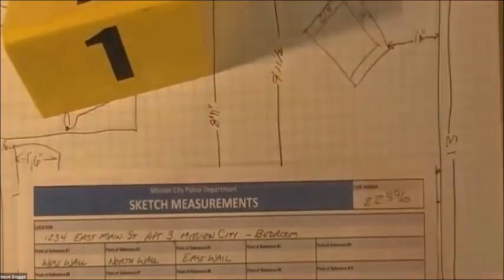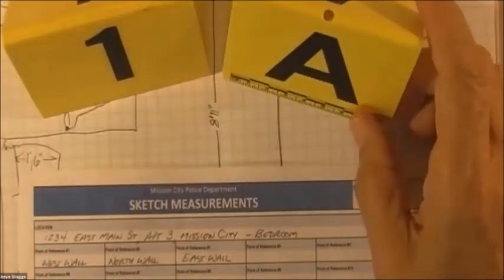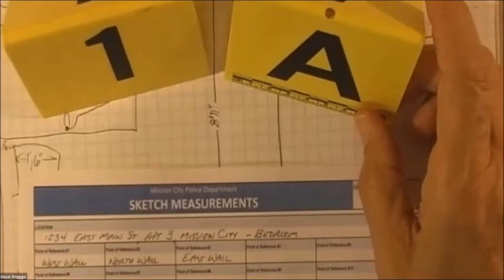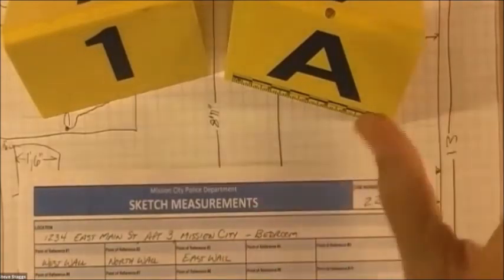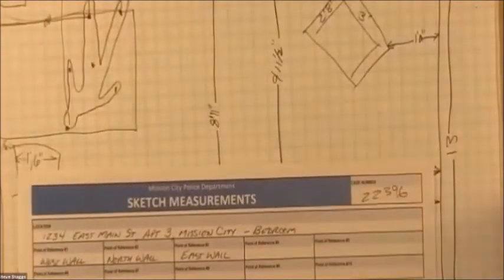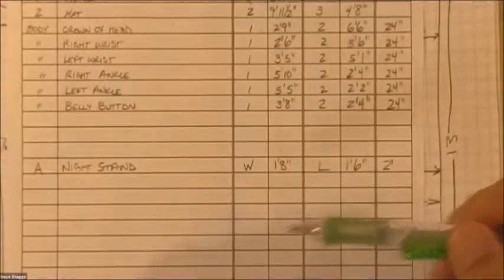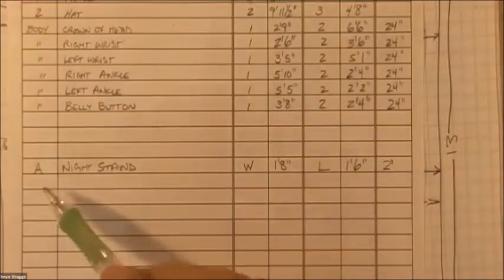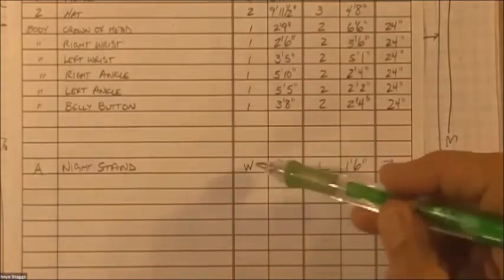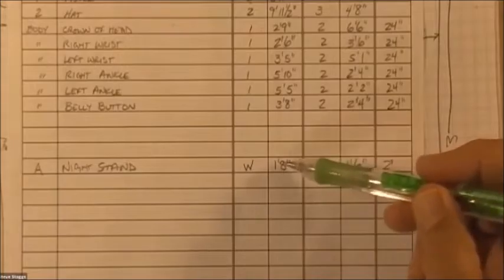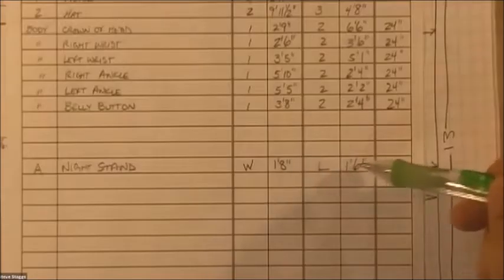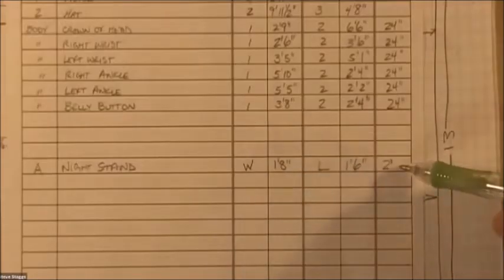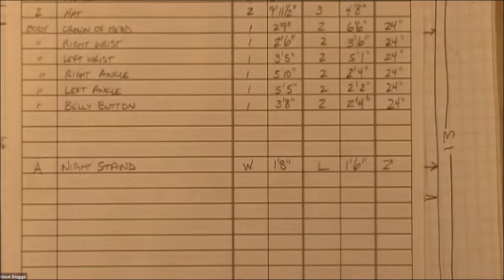So now that holds true for everything except blood stain. When you get to blood stain pattern analysis, they use letters and numbers in a completely different way. So this is for regular evidence. Okay, now, you could, if you wanted to, even put the measurements of your furniture on here. So I have a nightstand, and it's 1 foot 8 inches wide. So I'm not using reference points for this. And it's 1.6 inches long, and it's 2 feet tall. So you can do something like that as well.